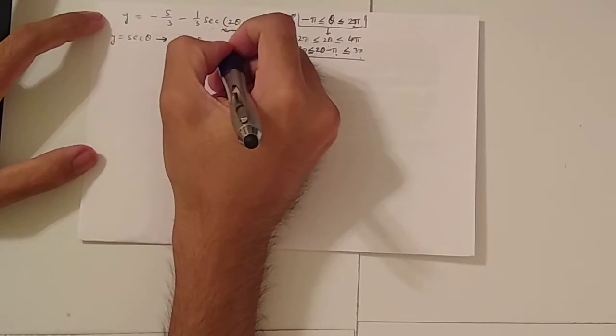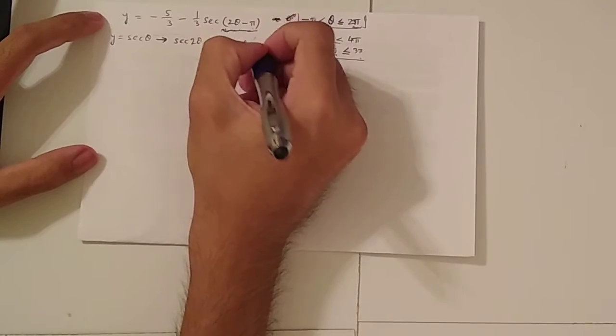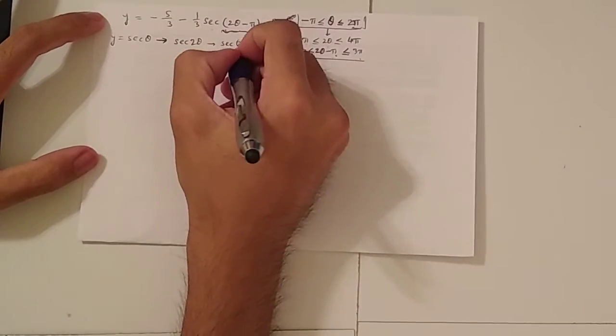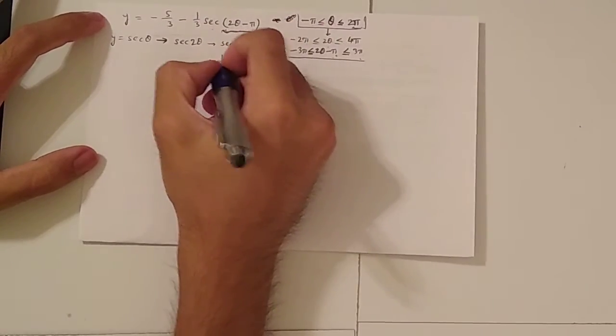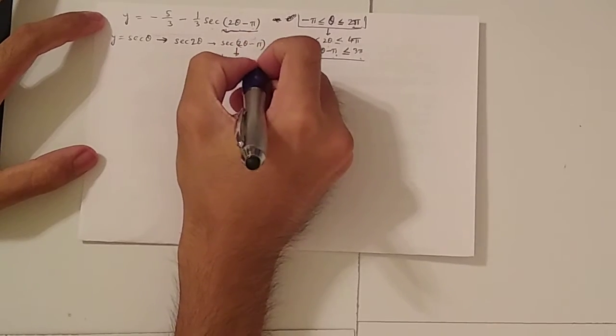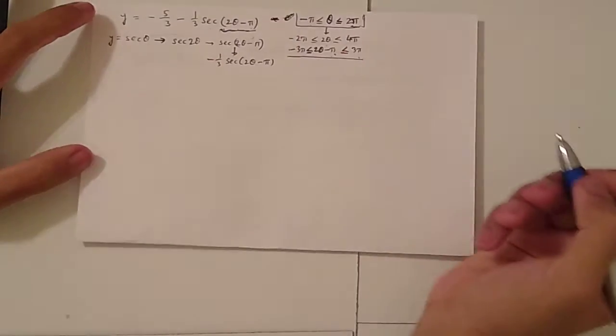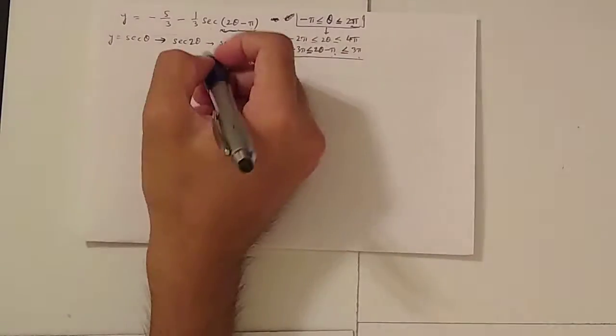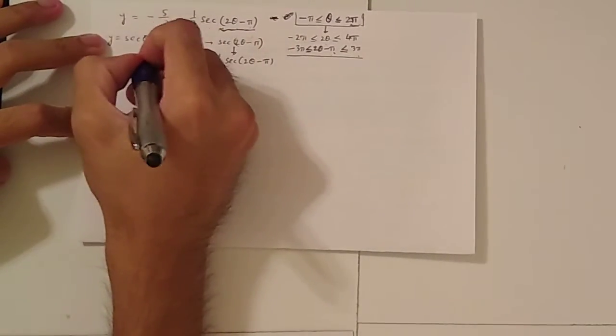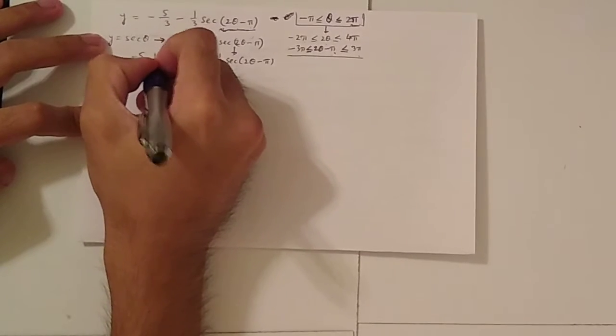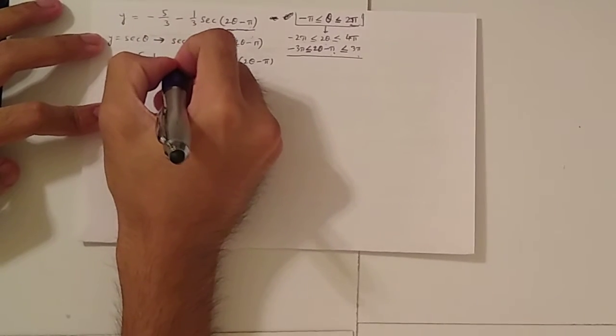Then we'll move on to sec of 2 theta minus pi. Then we'll move to minus 1 by 3 sec of 2 theta minus pi. So we'll be doing everything in small steps, minus 1 by 3 into sec of 2 theta minus pi, and then finally we'll move on to minus 5 by 3 minus 1 by 3 into sec of 2 theta minus pi.